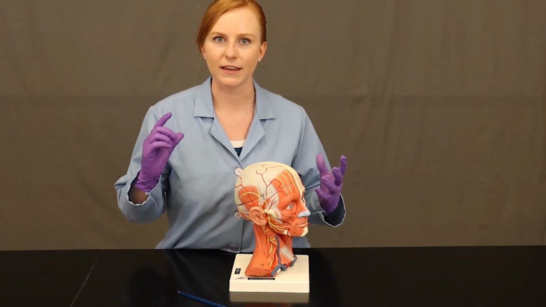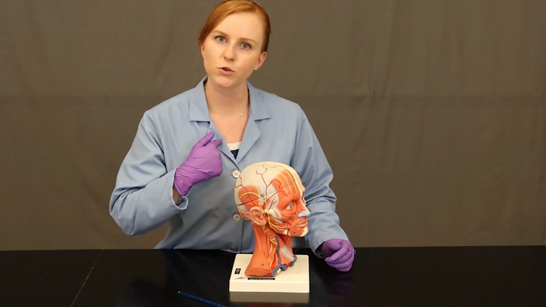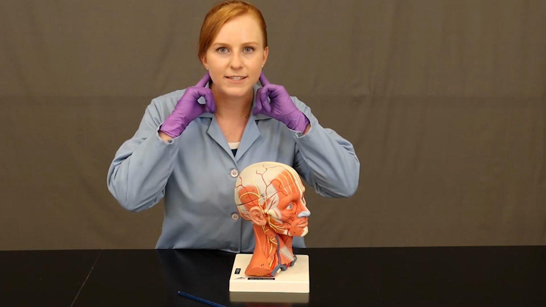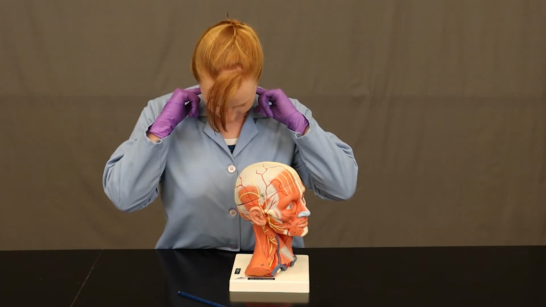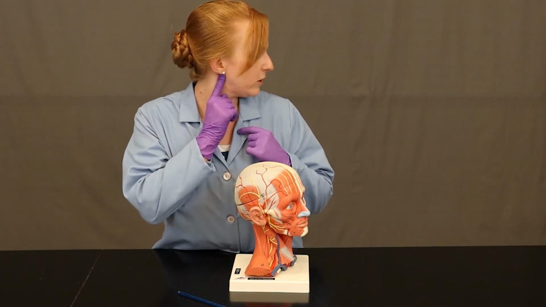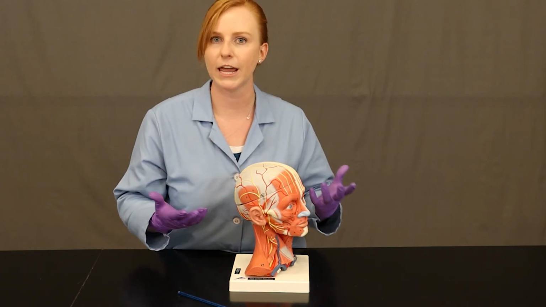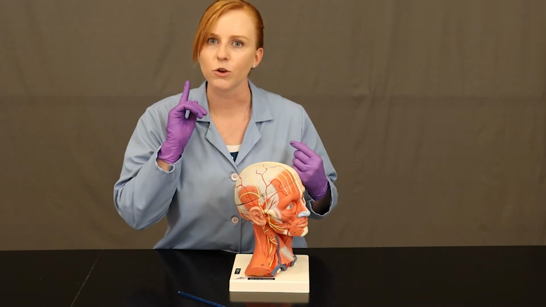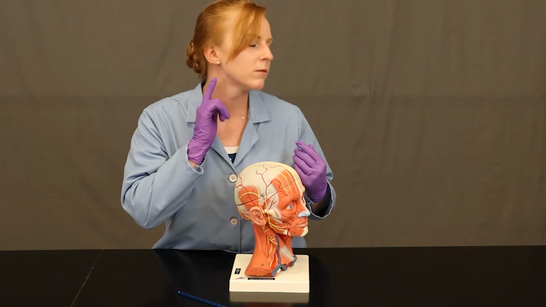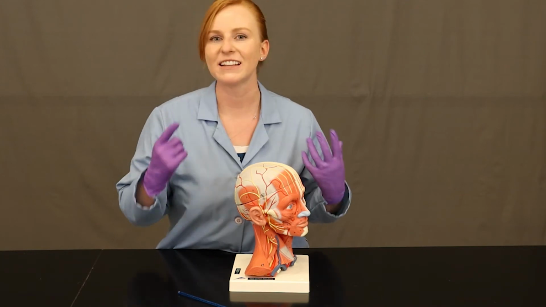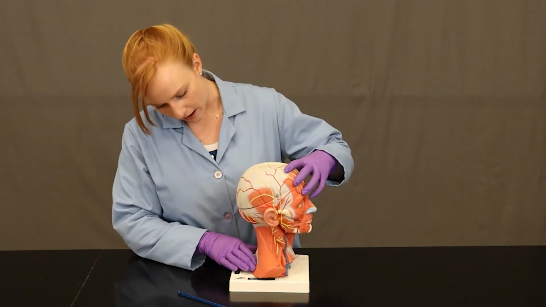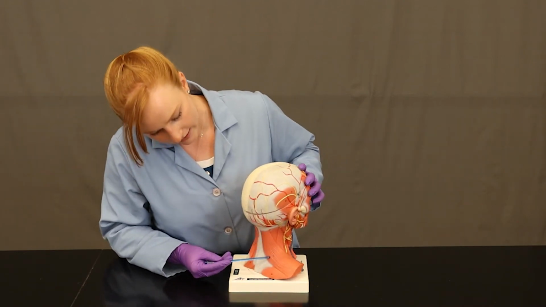Sternocleidomastoid can do a couple of things. When that insertion moves towards that origin, if you contract both, the one on the right and the one on the left at the same time, that's going to flex your head. If you just contract one of them, that's going to do contralateral rotation of the head, meaning that you are rotating the head away from the side where the muscle is, like that. So that's sternocleidomastoid.